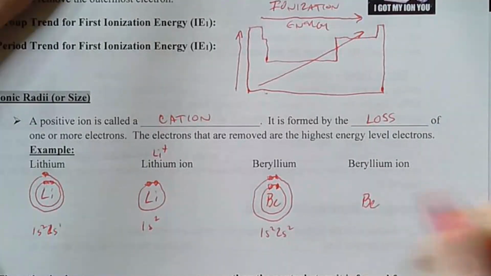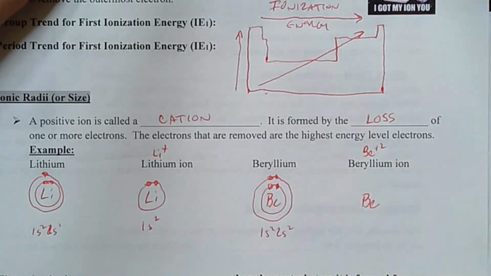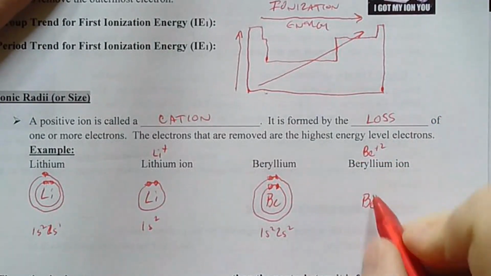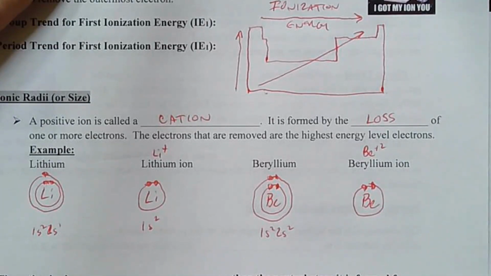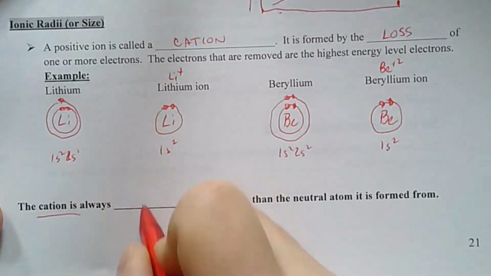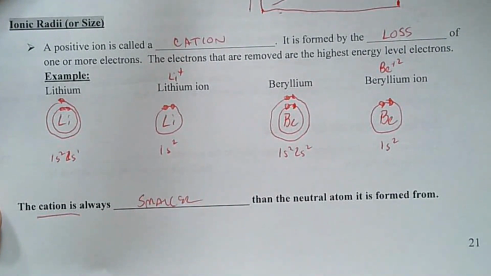The beryllium ion is going to form, and we'll learn more about this next unit, is that beryllium is always going to want to lose 2 electrons, and it's always going to lose the outermost. So you can tell from here that the cation is always going to be smaller than the neutral atom that is formed.